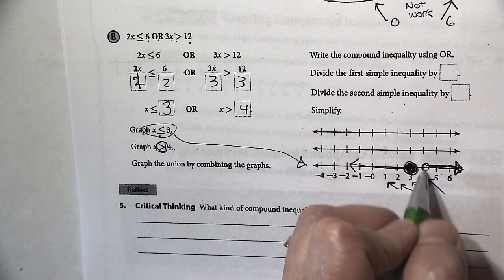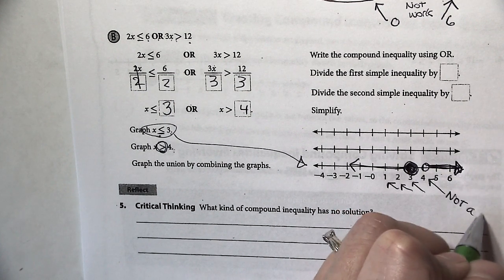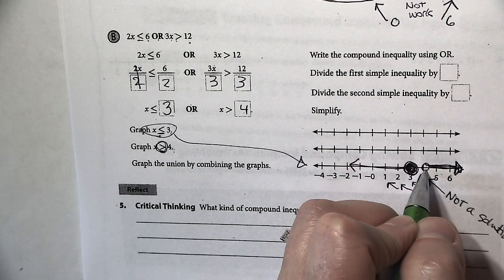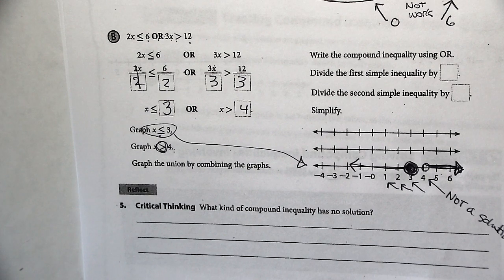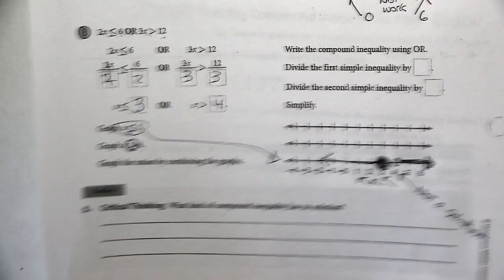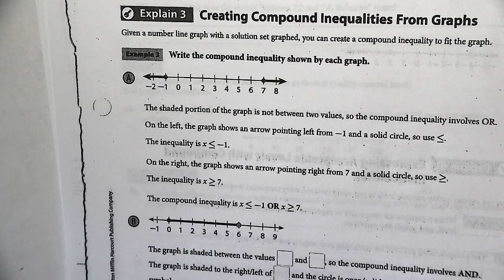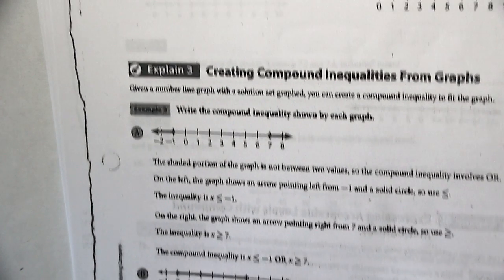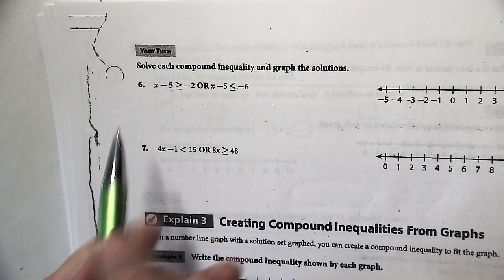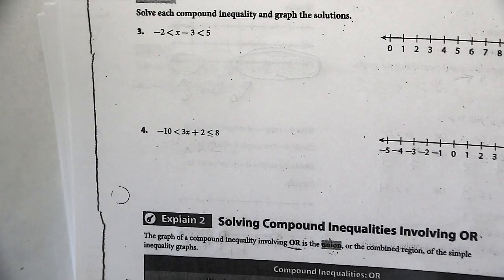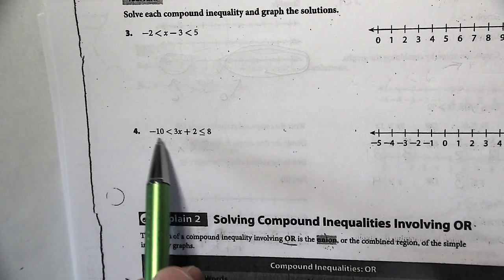All right, so now if we look at the two types of problem that you have to do, we are doing or statements like this, and we are doing and statements, which look like this. With an and statement, we'll do one example right here, number 4. You're going to write it as one compound inequality. So you would minus 2, minus 2, minus 2.